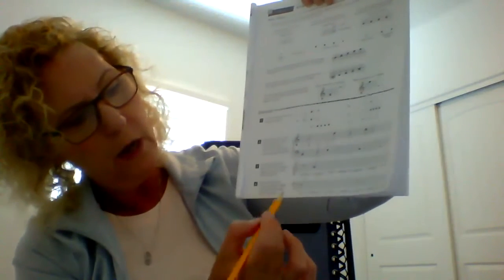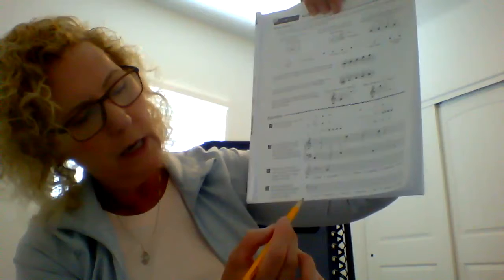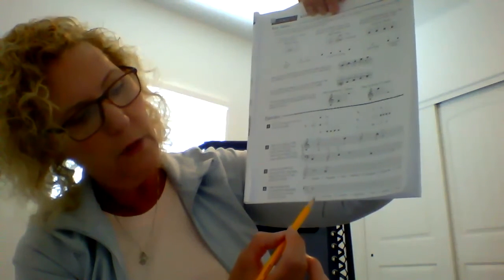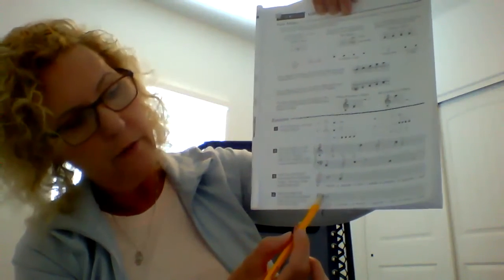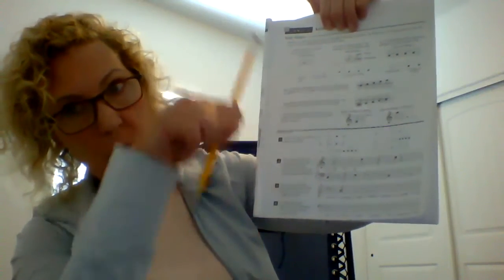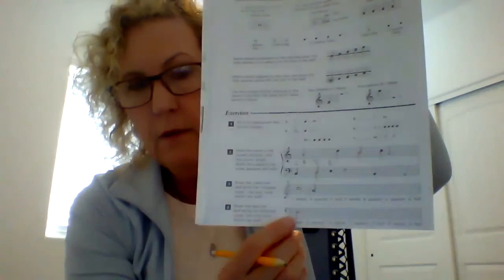Where's my stem going to go? Is it going to go up or is it going to go down? Well, is it above the third line or below the third line? It's above. So if it's above the third line, it's going up. So my stem goes down. Where does it go? On the left. You want to make sure it's on the left because Miss G is going to be checking, okay? That's how we do that page. You ready for the next one?